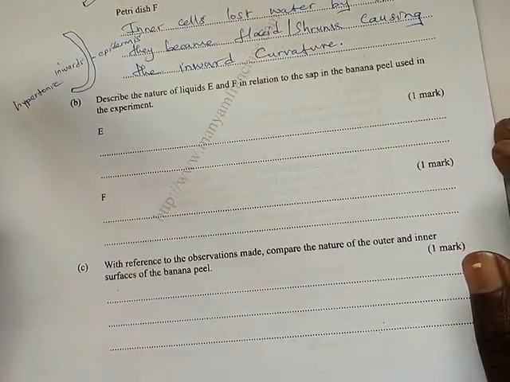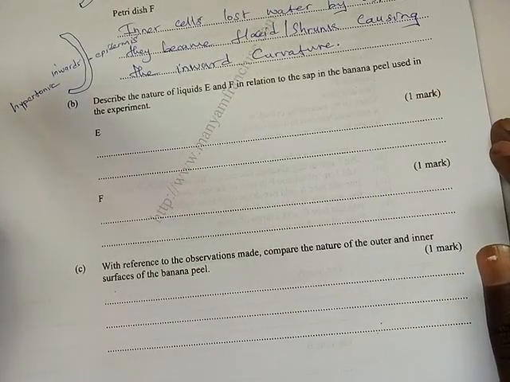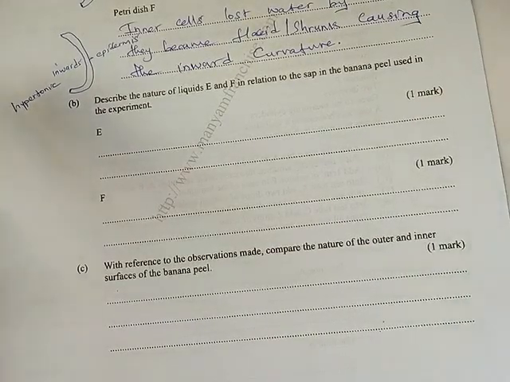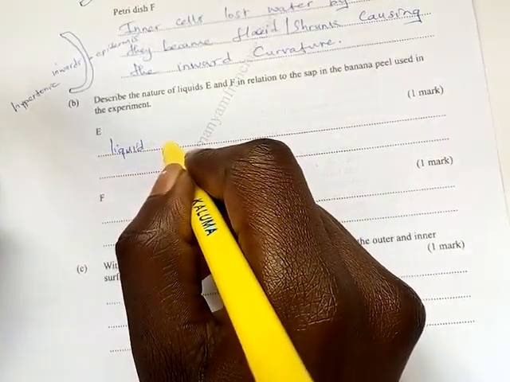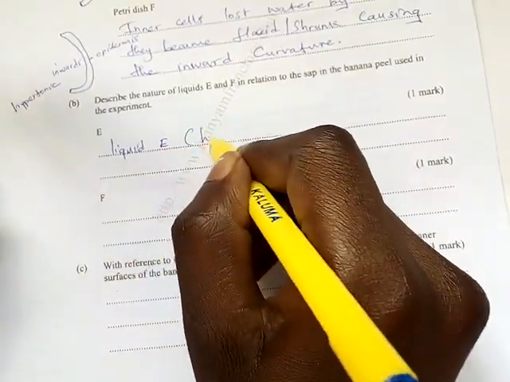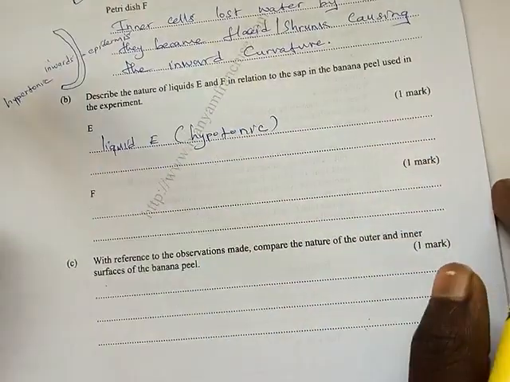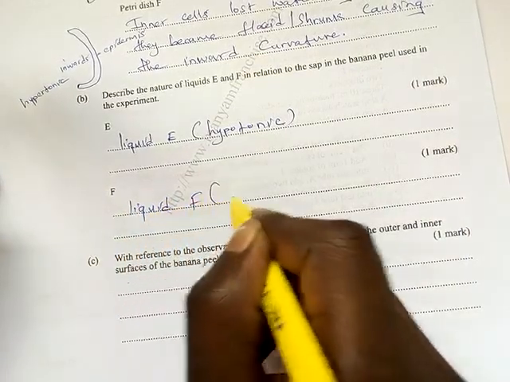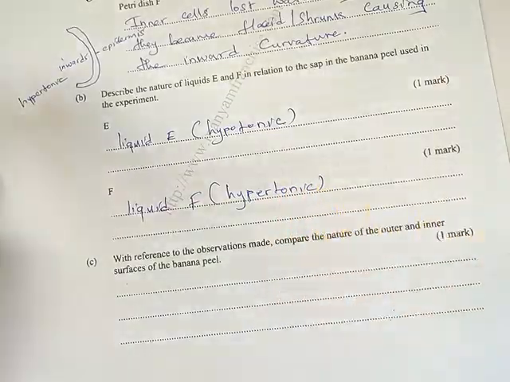Now in B, describe the nature of liquids E and F in relation to the sap in the banana peel used in this experiment. Now liquid E is hypotonic, while liquid F is hypertonic.